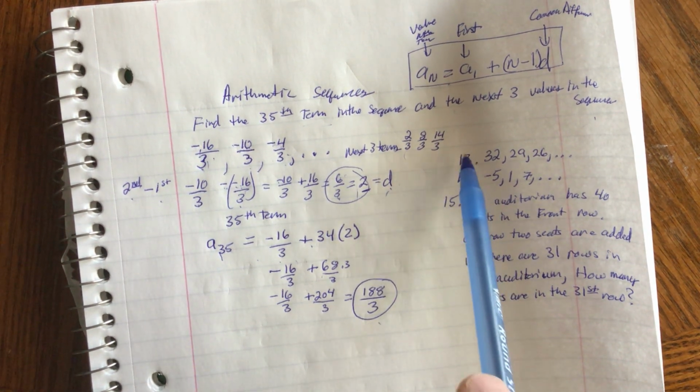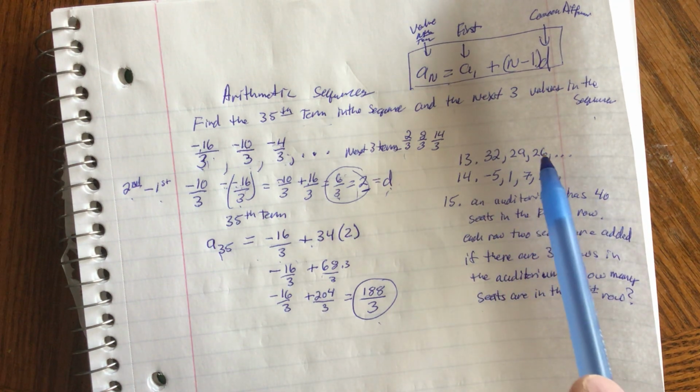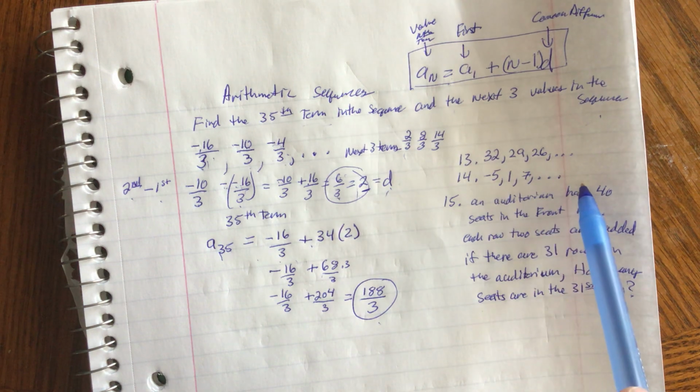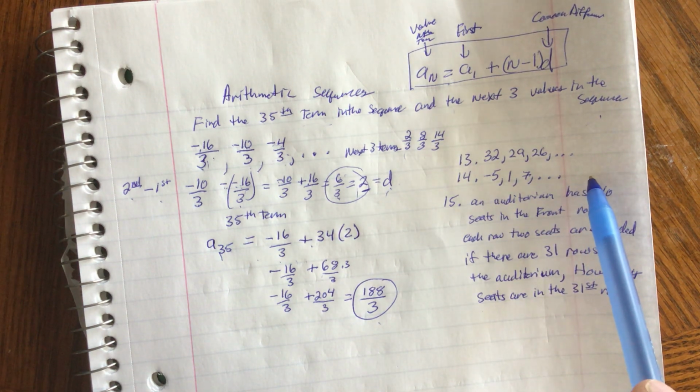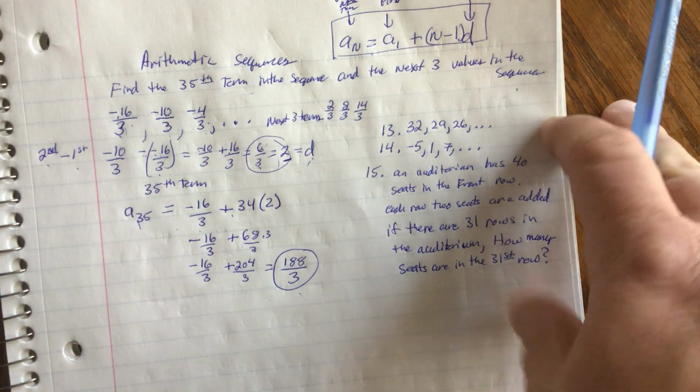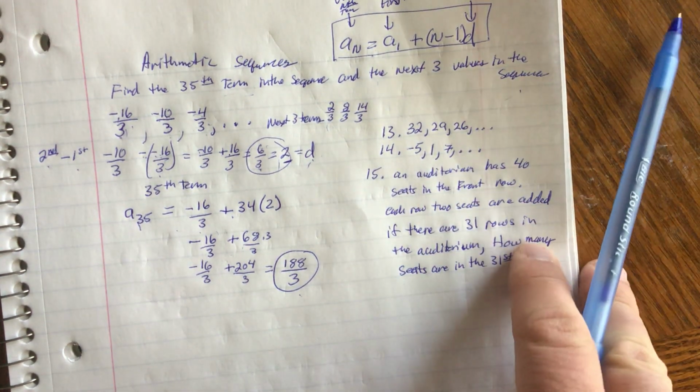So that's what I want you to do for 13 and 14. Tell me the common difference. Tell me the next 3 terms in the sequences. Then I want you to find the 35th term for both 13 and 14. The last question is a little bit of a story problem, but it deals with this same application. So I'll just read it to you.